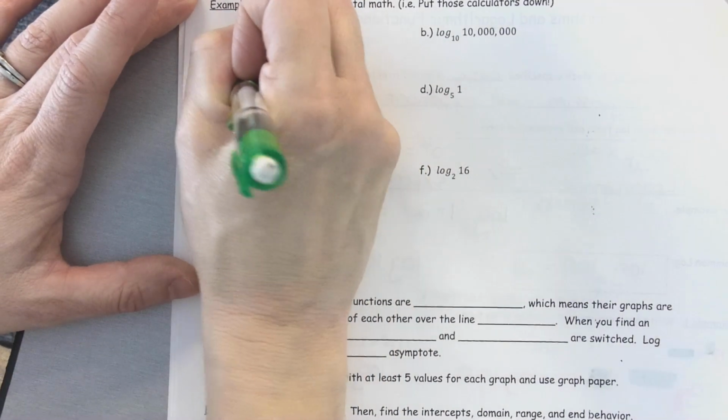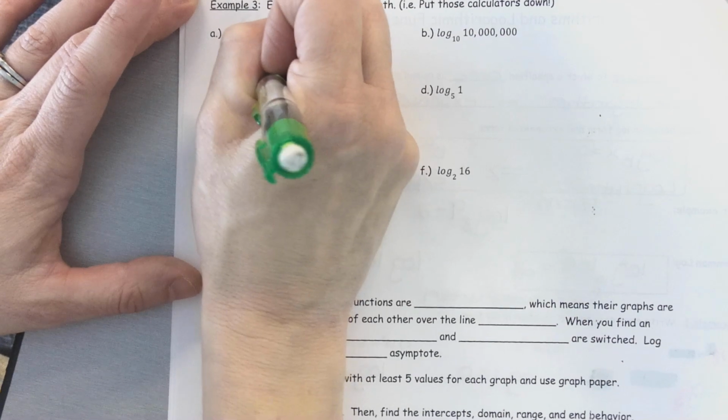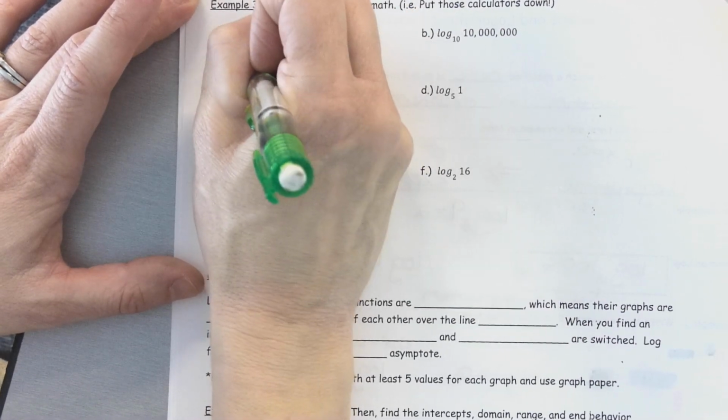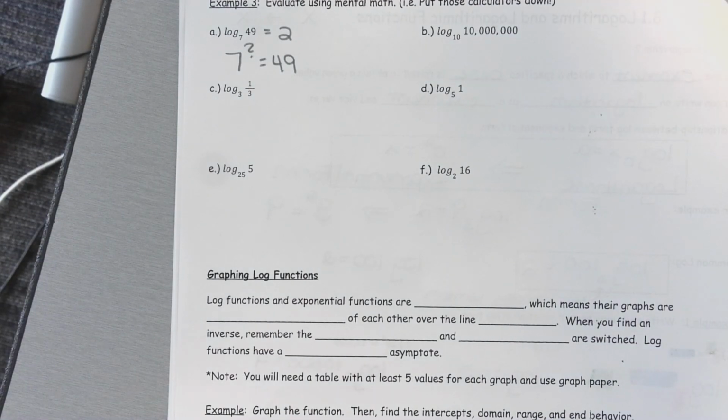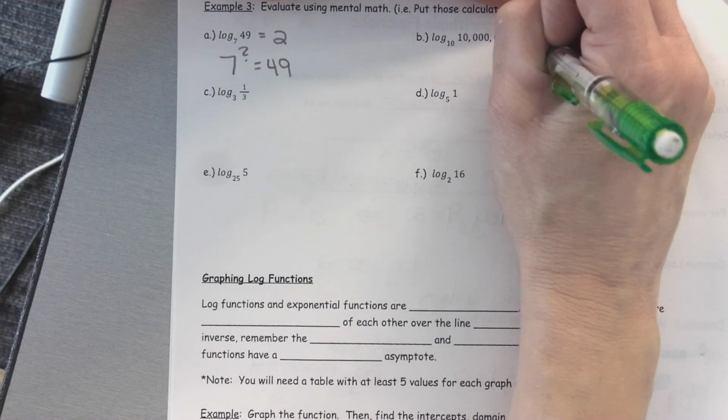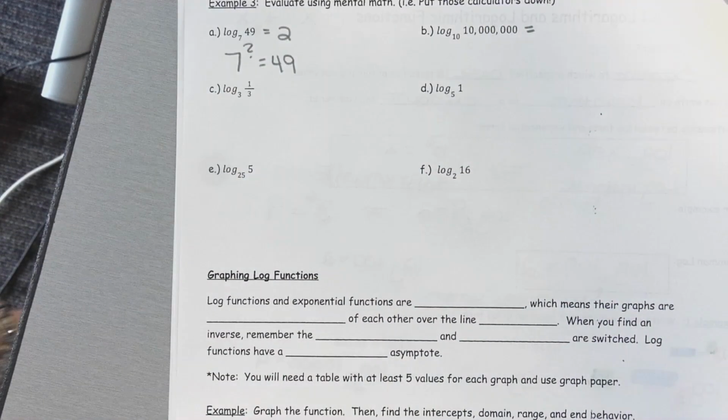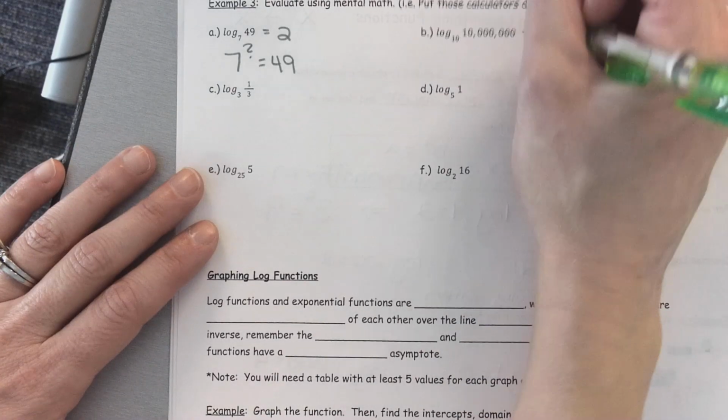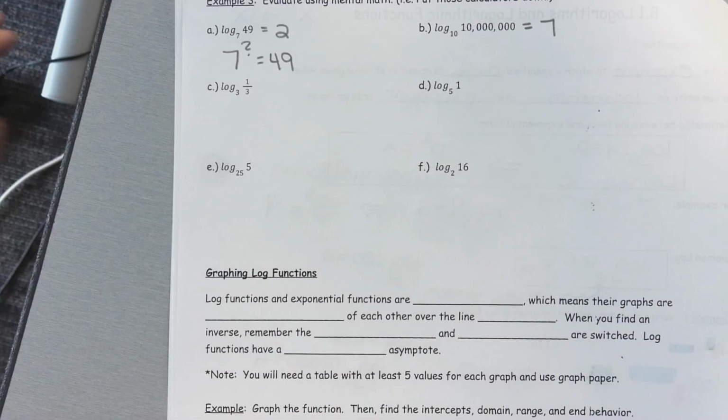This is saying 7 to what power is 49? 2. So again, I'm going to give you nice numbers here. I'm not going to give you crazy numbers that don't make any sense that you can't do in your head. If I'm saying no calculator, truly I'm going to give you stuff that you can do with no calculator. Okay, this next one, the trick is counting the zeros. There's 7, so it is 10 to the 7th power.